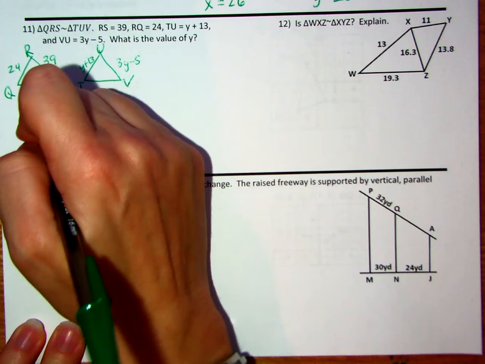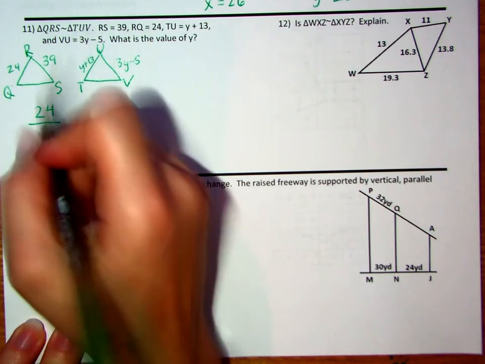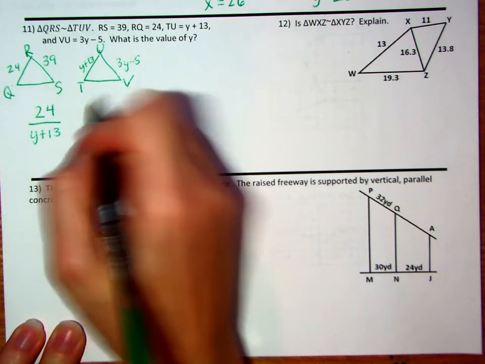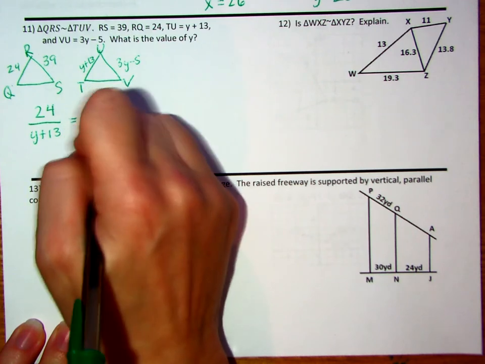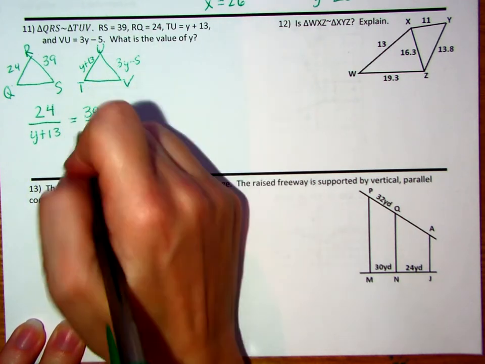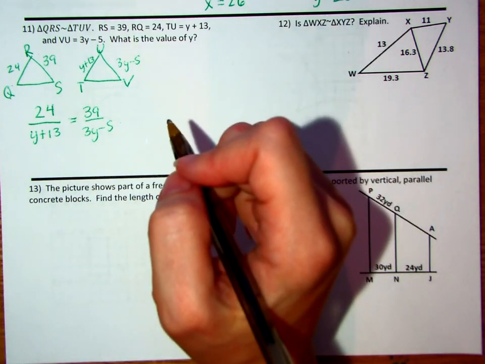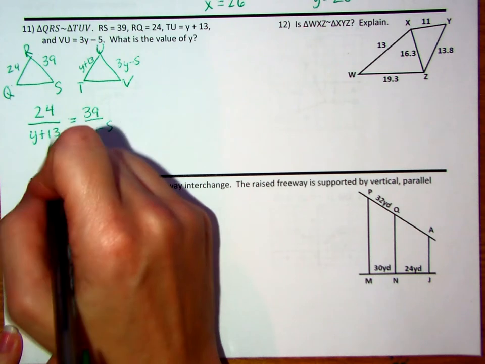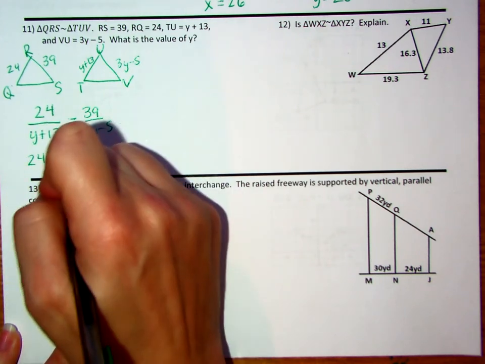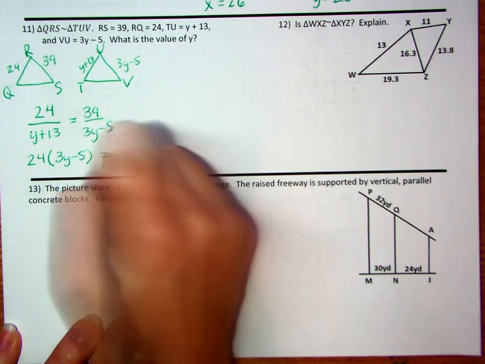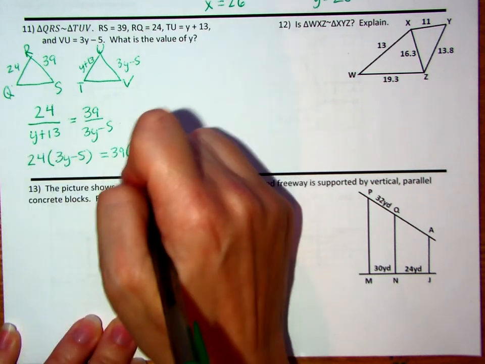So I'm going to go ahead and say the 24 goes with, look at what the 24 matches. On this triangle, it's going to be y plus 13. And then that's going to equal the same proportion of the 39, which should match this side, the 3y minus 5. Now we're going to cross multiply, but you need to be really careful here because you have to use the distributive property. So it's going to be 24 times this whole thing, the 3y minus 5, and that's going to equal 39 times this whole thing right here, the y plus 13.